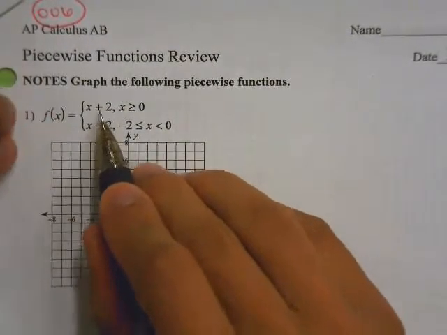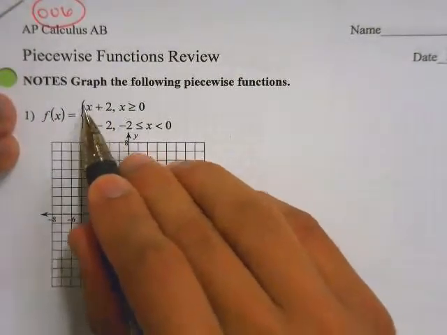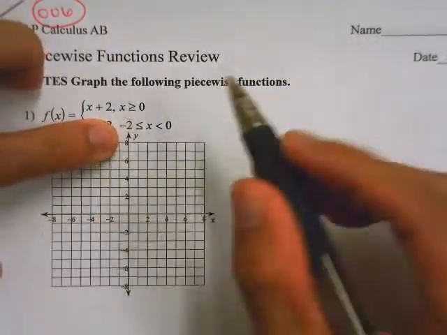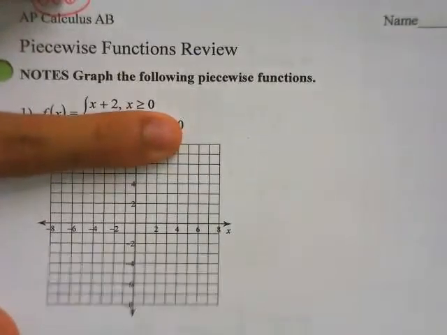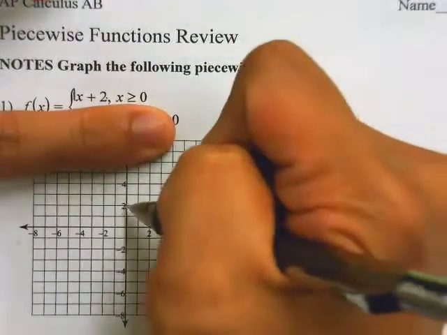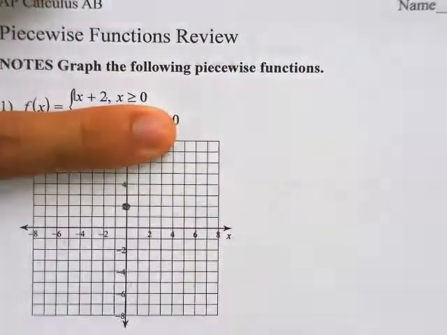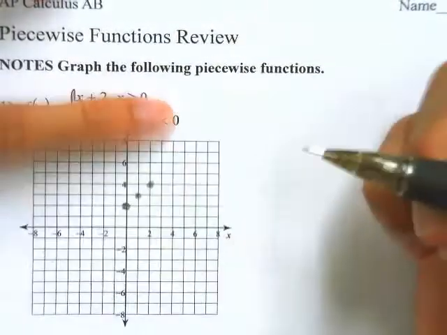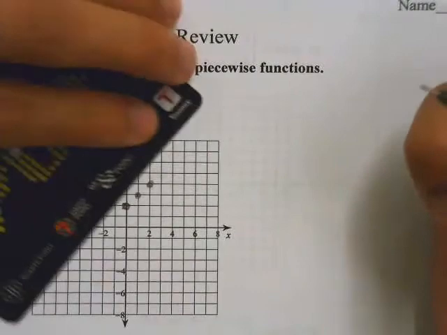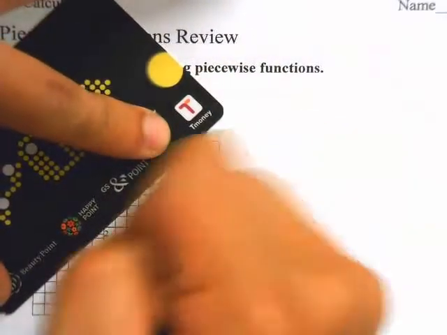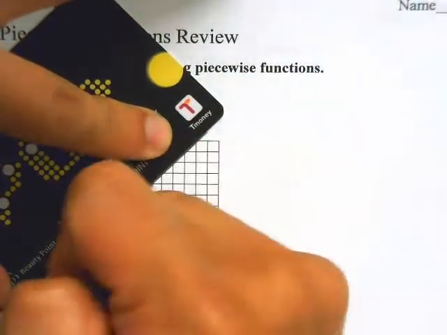So notice that we have 2 different functions in one piecewise function. So we have 2 different lines, and I'm going to start with this one first, x plus 2. So we do have a slope of 1 over 1, but our y-intercept is at 2, so I'm going to start at 2 over here. And then our slope is 1 over 1, so 1 up, 1 to the right, 1 up, 1 to the right. This is one way to do it, so of course I'll just show you one way. When you get better at this, I think you can probably just only draw what you really need, but I'm just showing you how it's done.